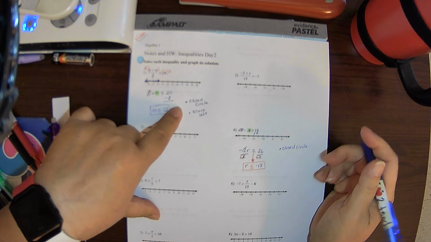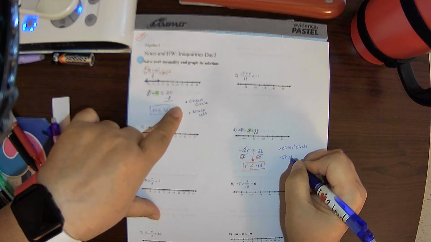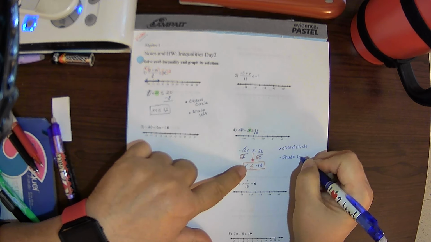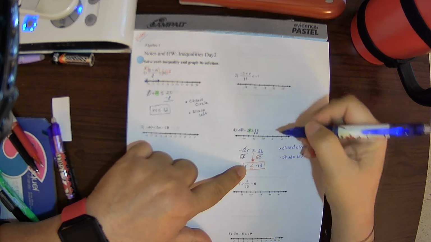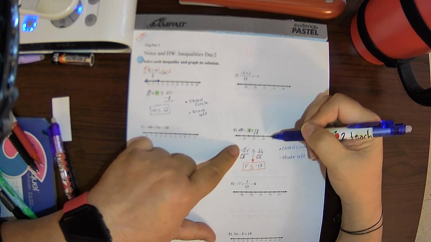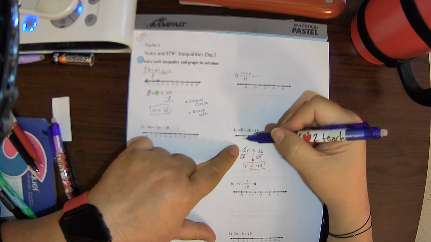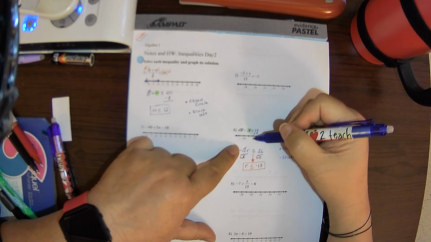Okay. And which way am I going to shade? Less than is left. Okay, so I'm going to go to negative 13. Now, it's not written on here, but is there a negative 13? Yes, because my numbers are counting by 2's. Negative 10, negative 12, negative 14.